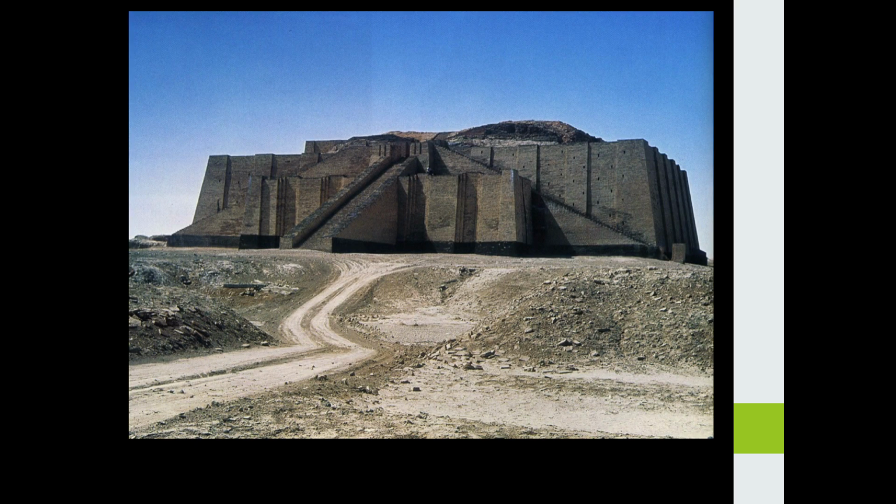Now, one of the things that I love about looking at this structure is that it reminds me a lot of the Aztec pyramids. Obviously, there was no communication between both cultures, but it's amazing to see the similarities in structure and form.